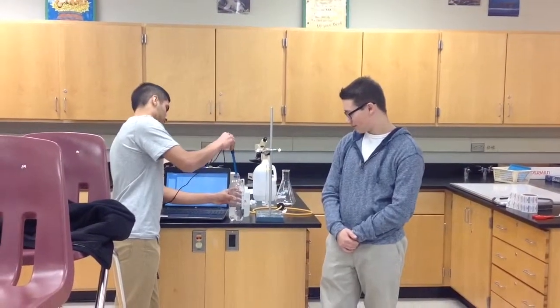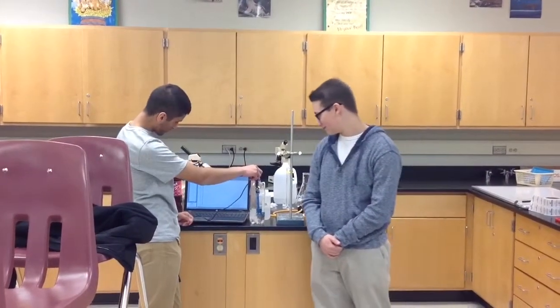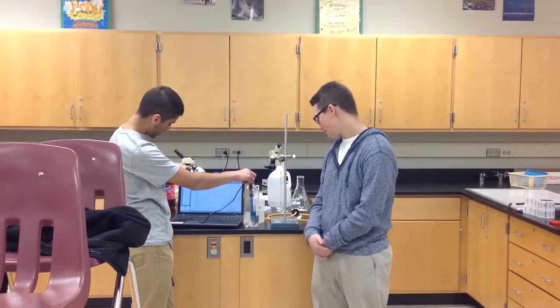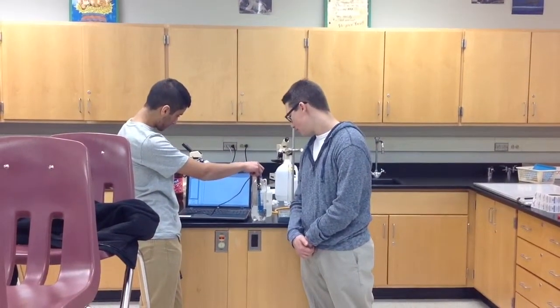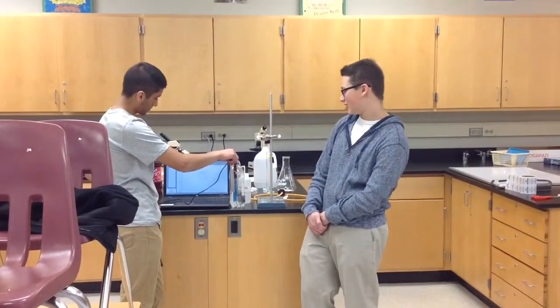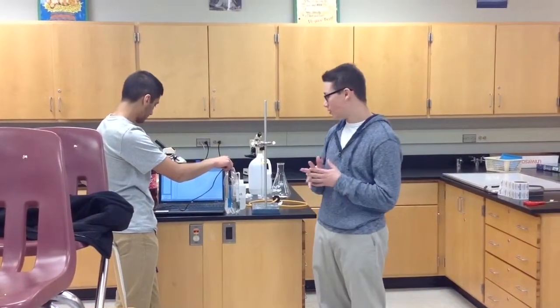And I'm placing the pH meter in the water. Just let it go for a second. And it looks like it levels out at 6.98 pH. So that's the starting pH of the distilled water we will be using.